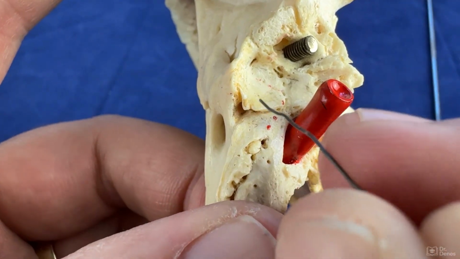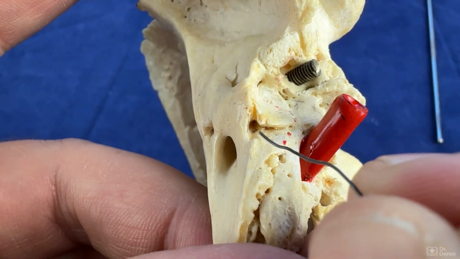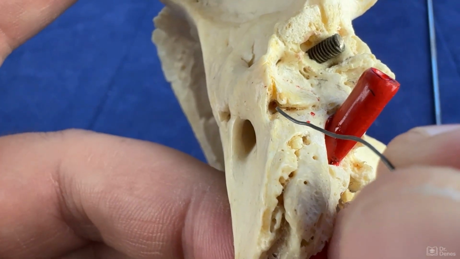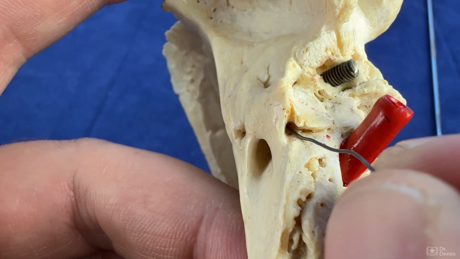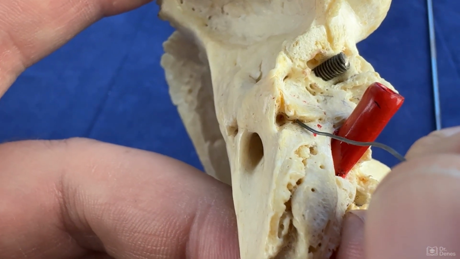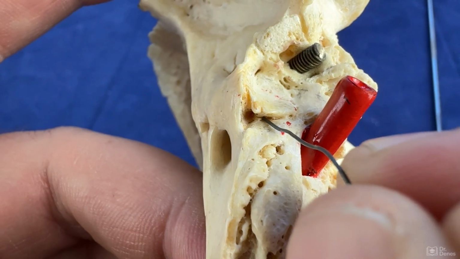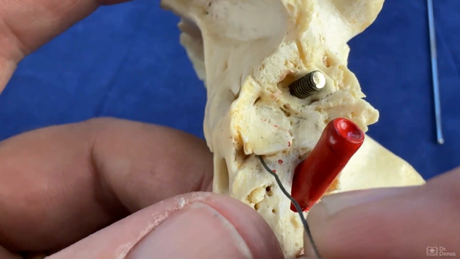Between the fossa jugularis and canalis caroticus, there is a small triangular area which we call fossula petrosa, and in fossula petrosa we have two openings, canaliculus tympanicus and canaliculus cochleae. Canaliculus tympanicus here has a nervous branch called nervus tympanicus from the glossopharyngeal nerve.